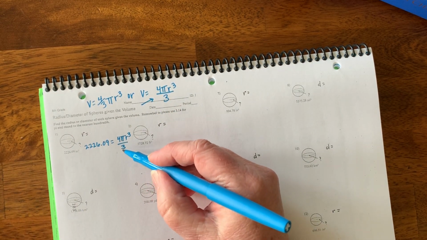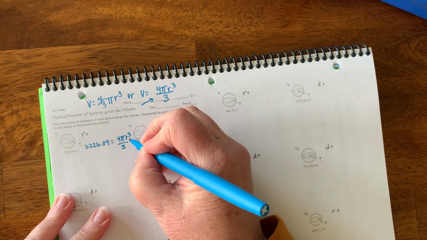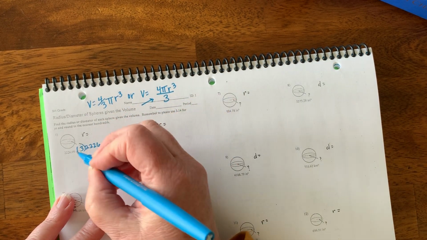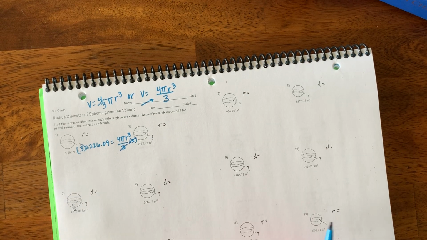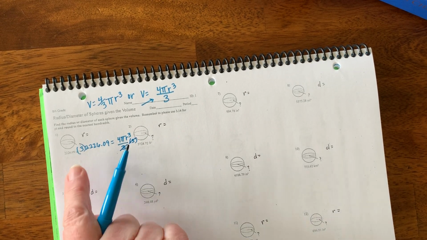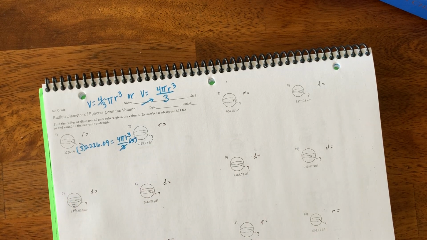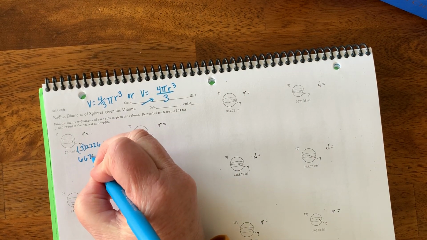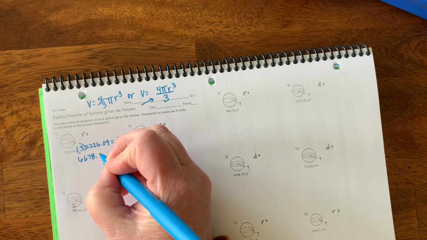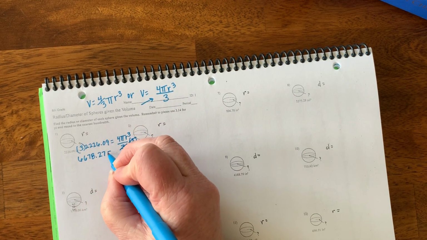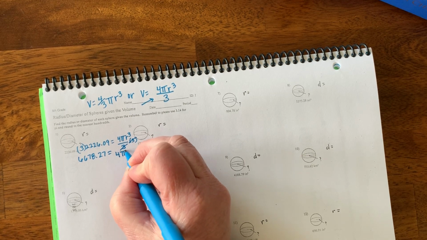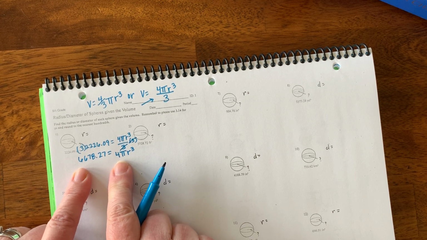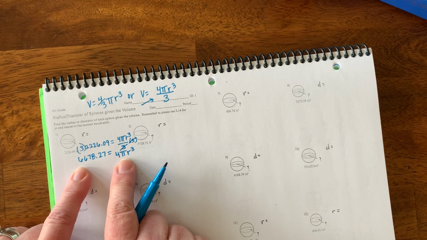We want to get rid of the 3 below first, and to do that, we are going to multiply it to both sides. Remember, whatever you do to one side, you need to do to the other side. So 2,226.09 times 3 is 668.27, equals, and then bring down our 4 pi r cubed. So now we rewrote our problem, and that's what we have now.